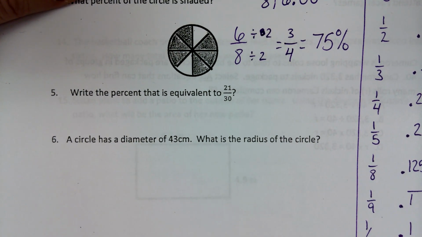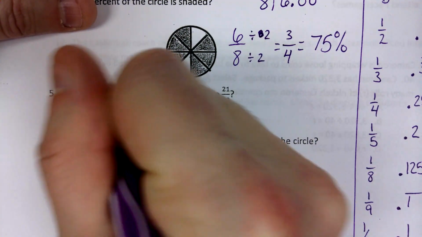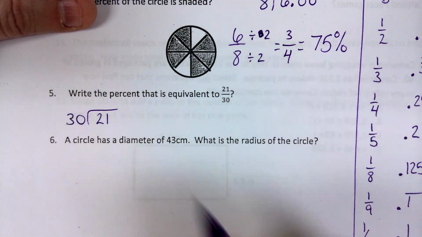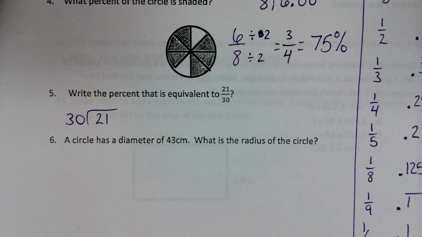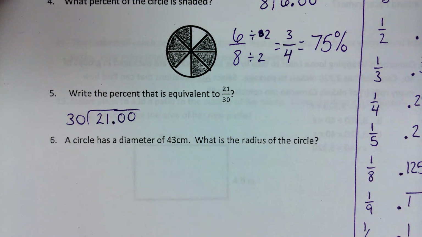Once again, several options on this. One way you could choose to do it is take that 21, divide it by 30, because that's all fractions are, just division problems. We could add that decimal and add however many zeros we need to do. I'm not going to do it that way because that's just going to be a huge time sink. It's going to take me too long to solve this problem when I have a better option.